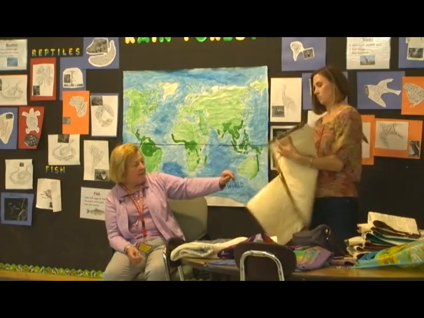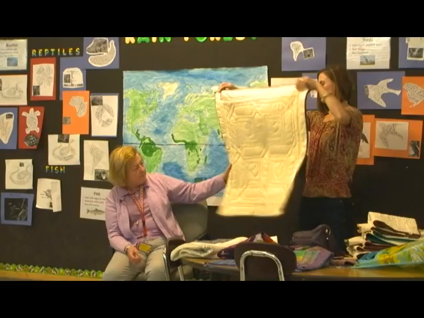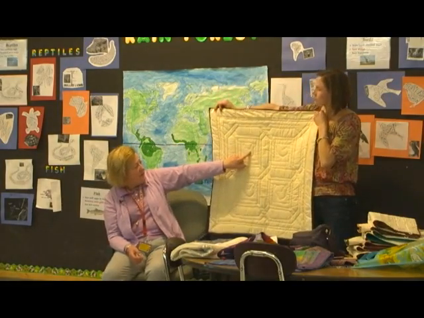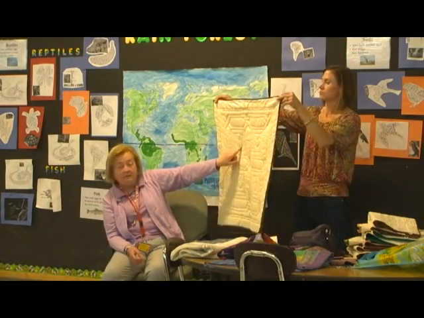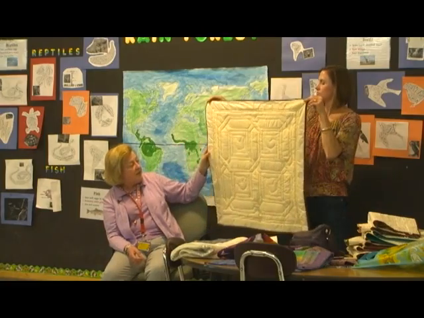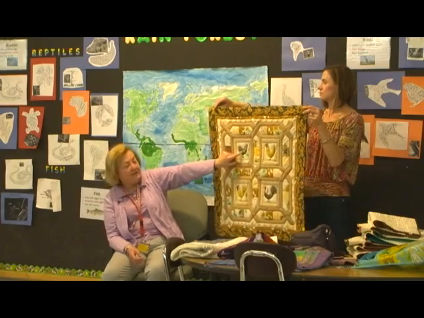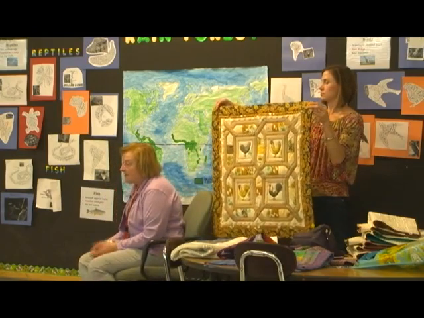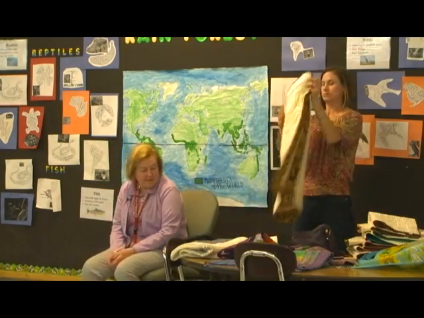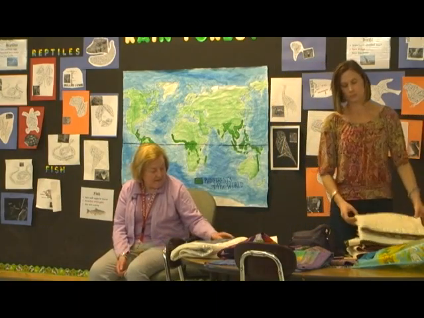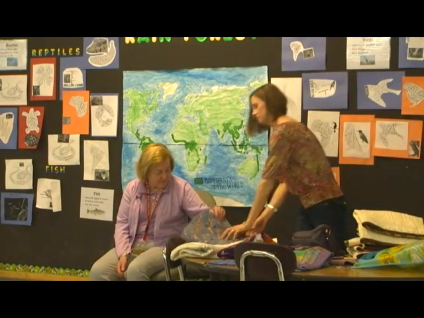You notice in the back, the way I quilted it, I didn't quilt any in the center of the chickens, so that when you turn it around, the chickens puff up. And they look like they're 3-dimensional, but they're not. And here's another one.